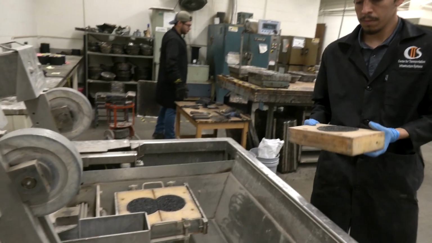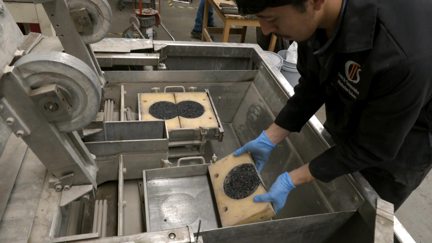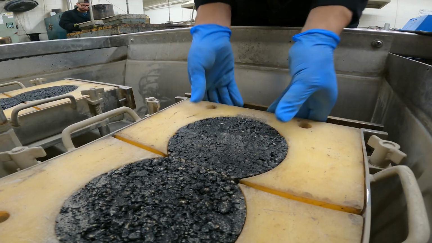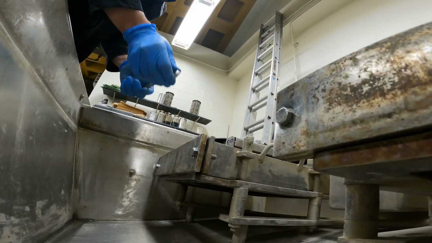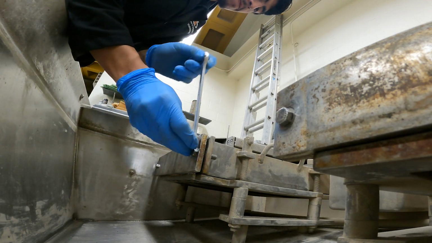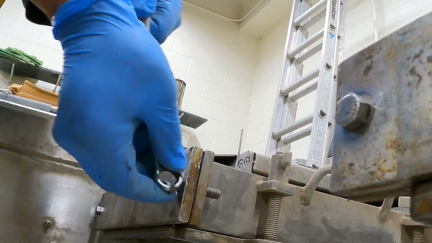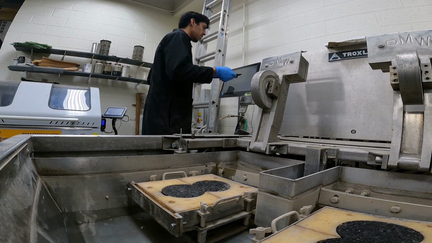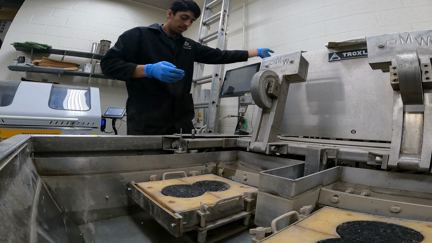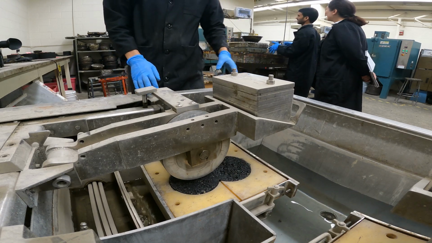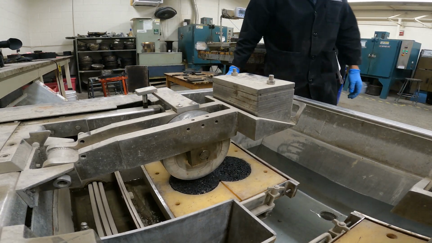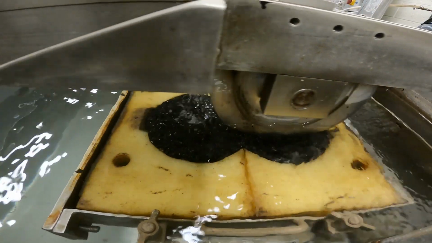It's interpretation of the Hamburg data that comes out of the Hamburg test. You look at it and you can calculate a stripping value. If that stripping value is above the limit, then you're going to have issues in terms of early failure. If it's not, you're going to do well. One project in particular was failing before it was open to the traveling public. So we're trying to prevent that from happening again, but we also don't want to limit available sources.